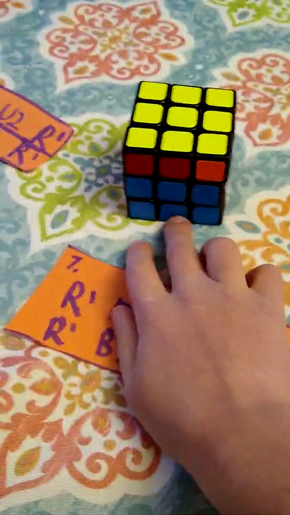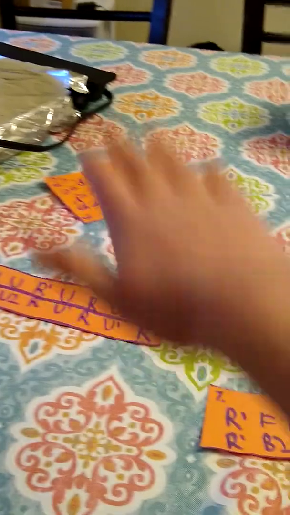It will help you. Do this step before you do that step, but memorize that step first, once you get around to memorizing the algorithms, which you're going to have to do eventually.